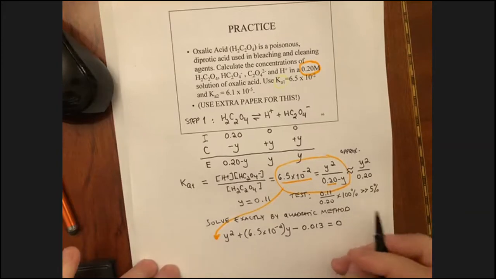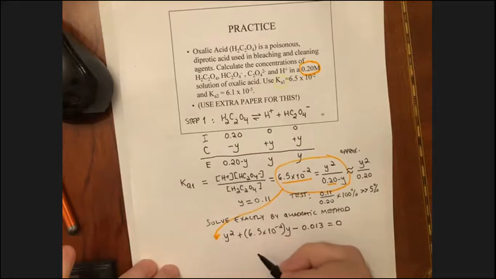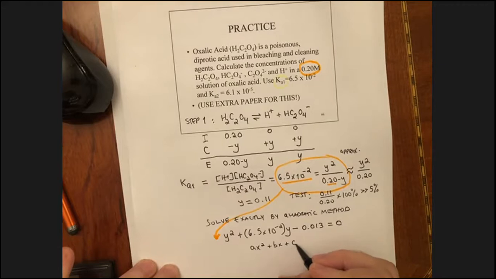Again, don't forget the way this works is this would be in the format a x squared plus bx plus c equals 0. So that means that a equals 1, b would be this number here, and c would be not 0.013 but negative 0.013. Okay? So be careful with that sign there.